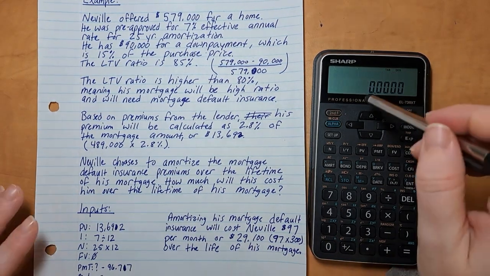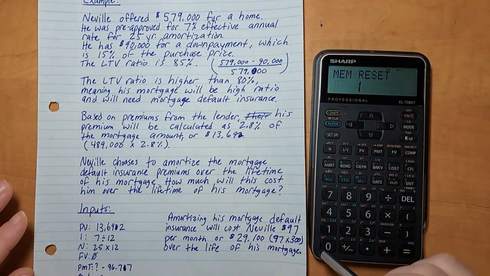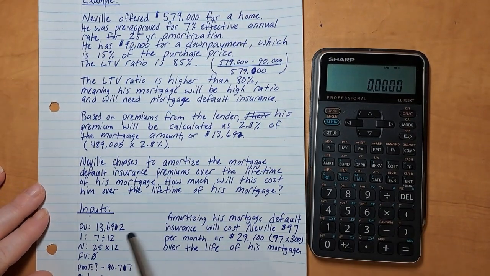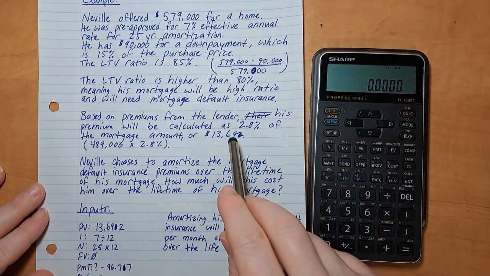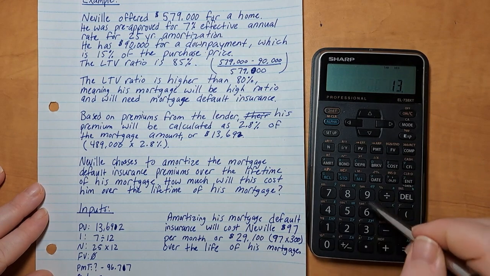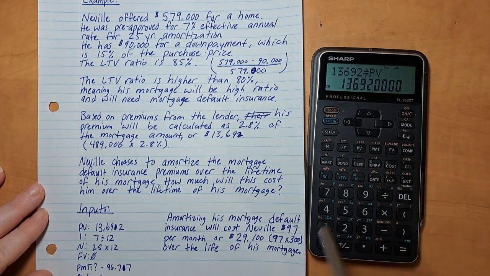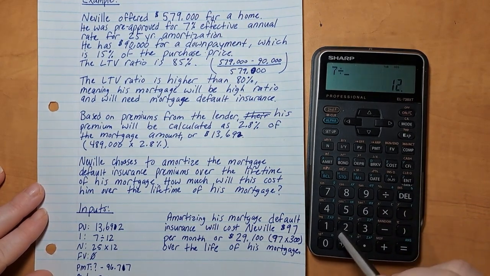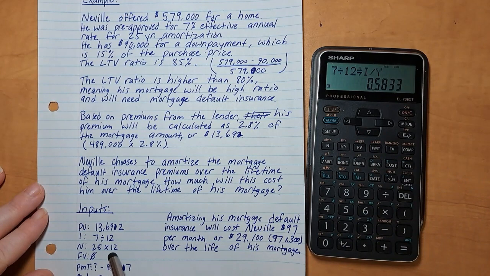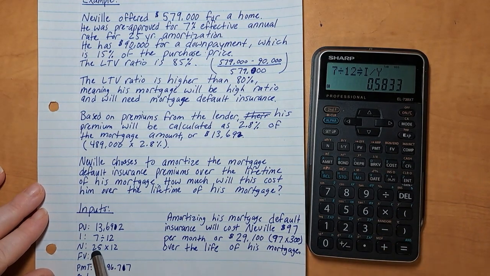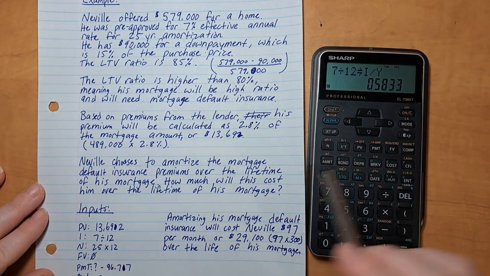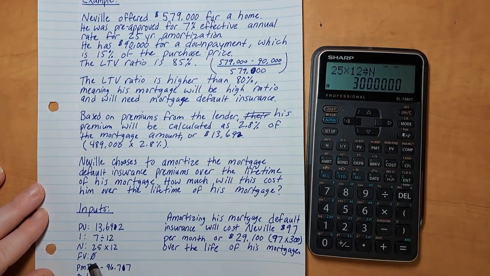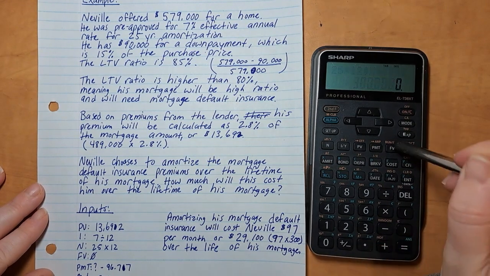Well, let's look here. Let's clear our calculator. Second function alpha 0 a bunch of times. So the present value of his premiums are 13,692 PV. The interest rate is 7% divided by 12 because it's monthly payments. And the amortization period is 25 years times 12, because again, monthly payments. And the future value is 0. Let's have it paid off.